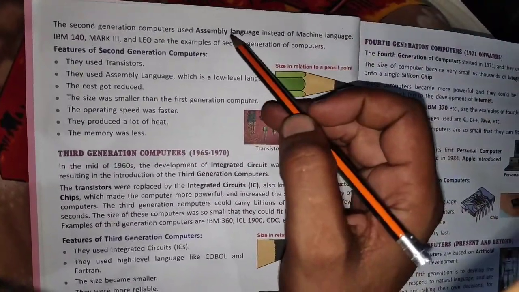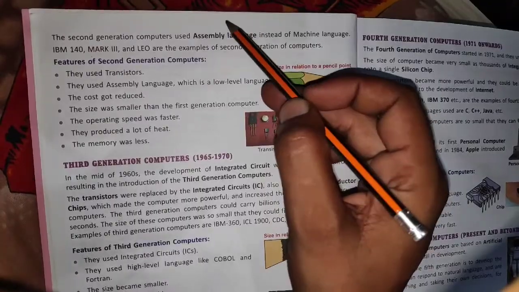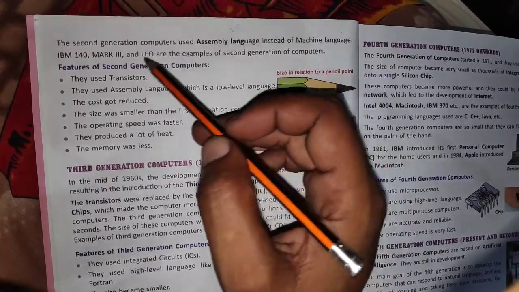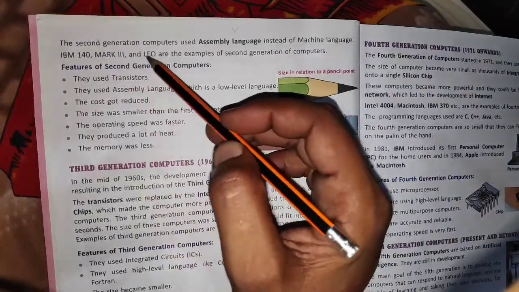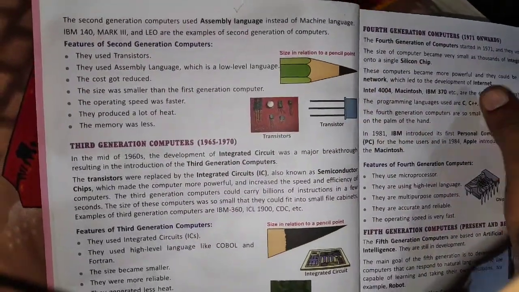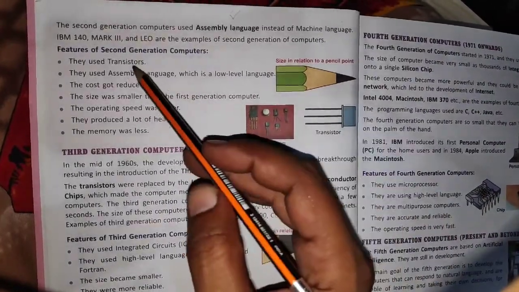Then in second generation computers, we used assembly language, not machine language. IBM 1401, Mark III, and Leo are examples of second generation computers.